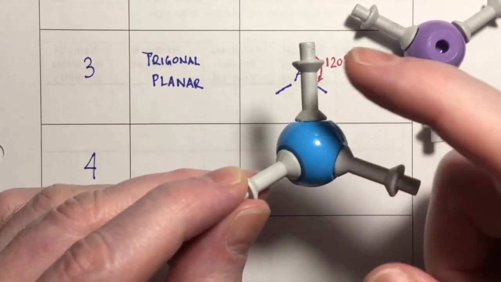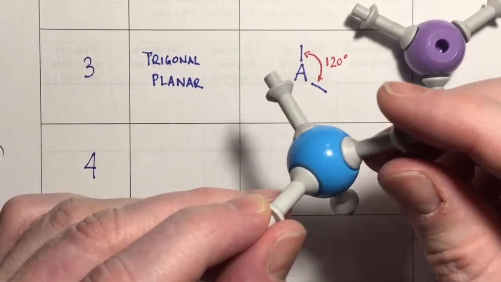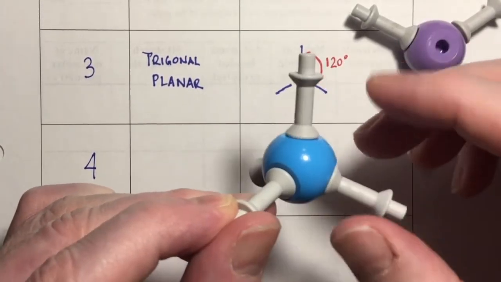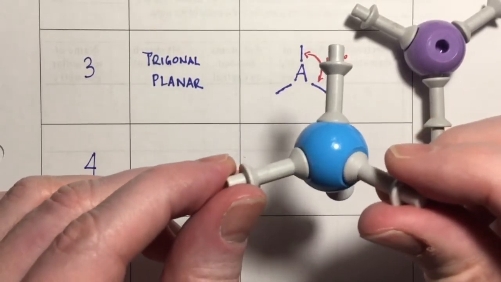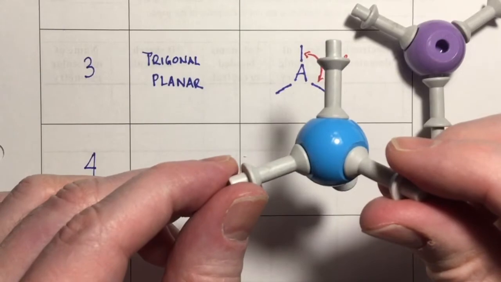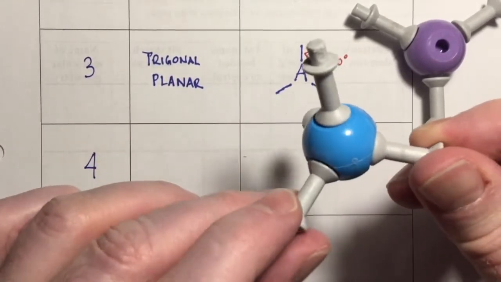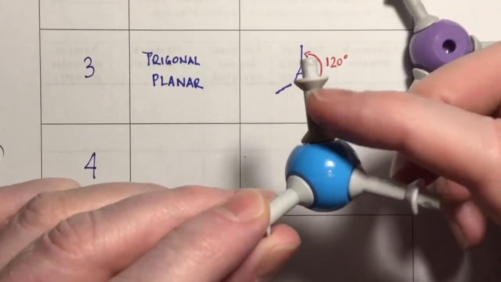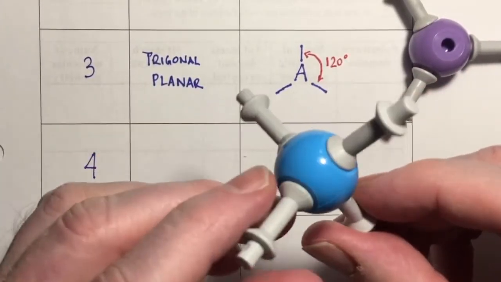In fact, all of these positions are equidistant from each other. I can make this one the top one. And you can see that I still have the same arrangement. Or I could make this one the top one. So these are all equal positions. They're all equidistant from each other.